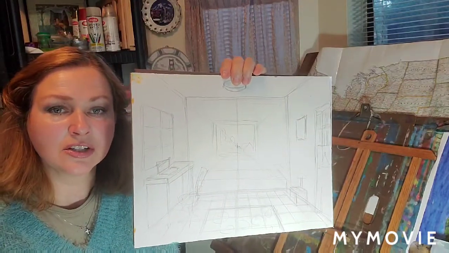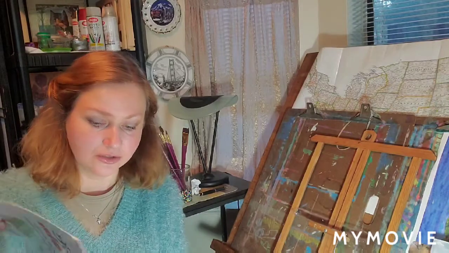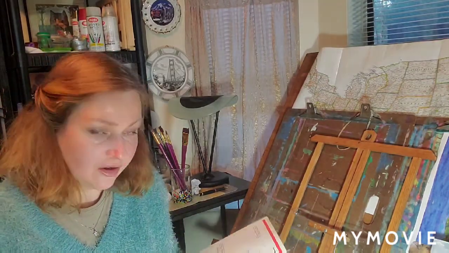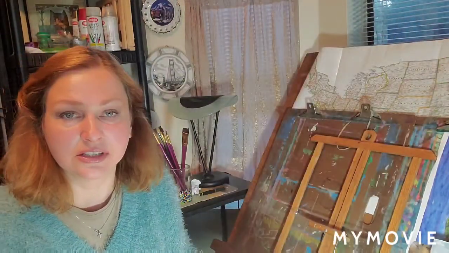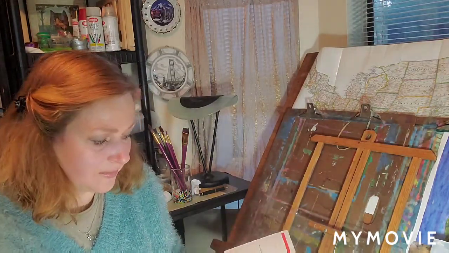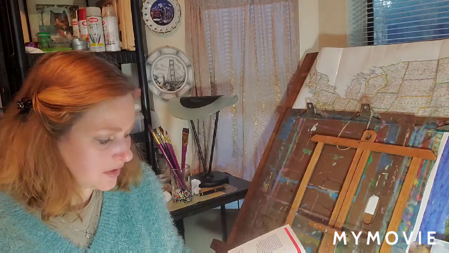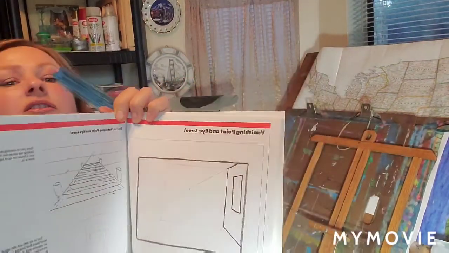And one more time, I want you to remember: when we finish the drawing, we need to check all the lining and make sure that our perspective is right, because otherwise it will be very hard to paint that. I also want to show you one more time that handy book by Phil Metzger, which I use a lot because it has different parts and different types of perspective. We were talking about the perspective of the room with two walls, and I have it here for you to look at one more time.